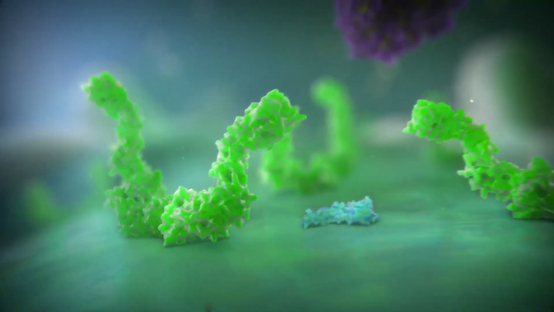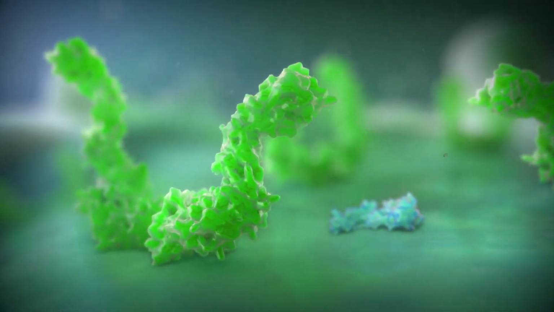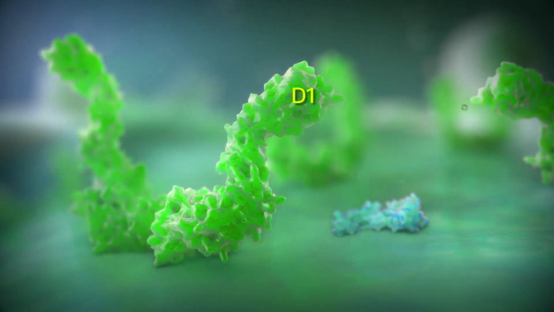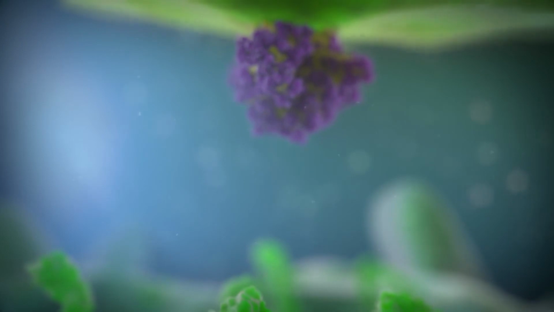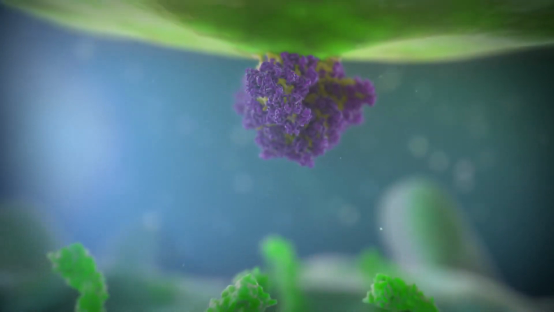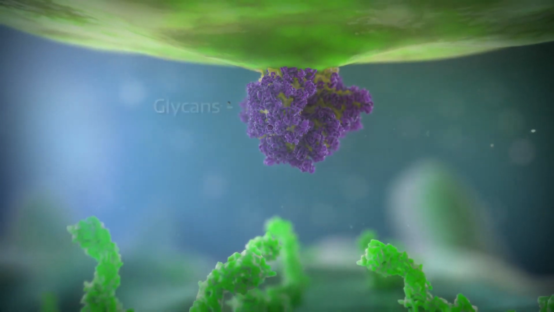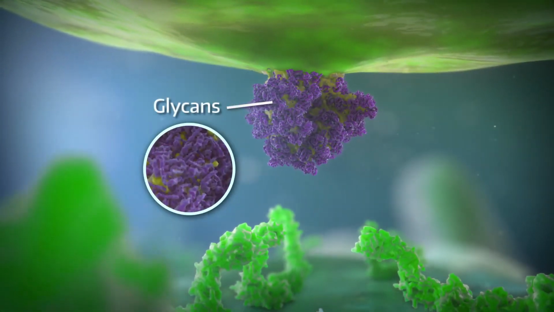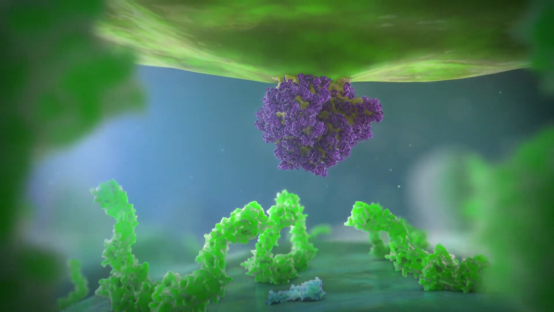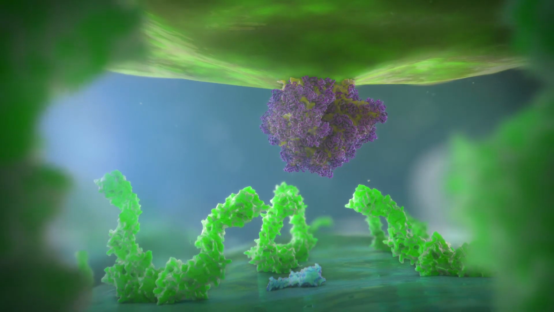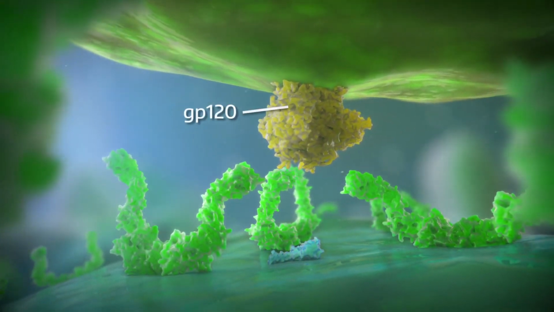CD4 is a transmembrane glycoprotein with an extracellular region that is folded into 4 distinct domains, designated D1 to D4. Envelope glycoproteins are arranged on the surface of the enveloped HIV virion as a series of spikes. Each spike is heavily coated in glycan molecules, which help shield the virion from the body's immune system. At the core of each spike is a trimer of 2 types of viral proteins, GP120 and GP41.